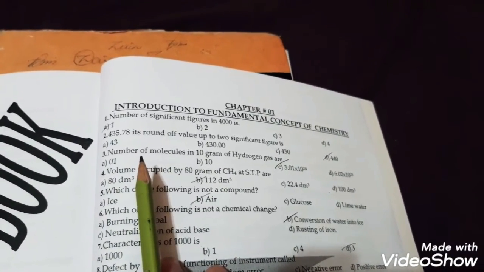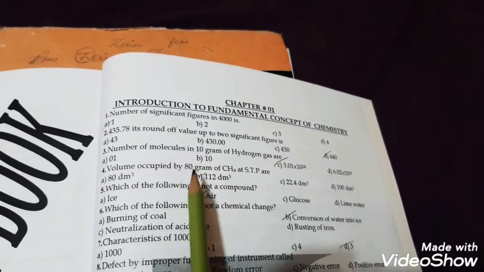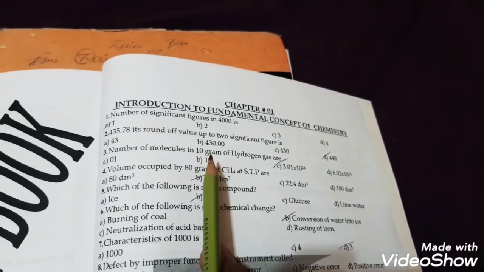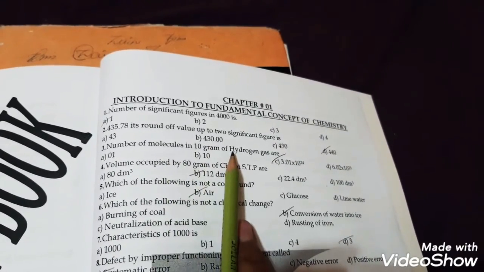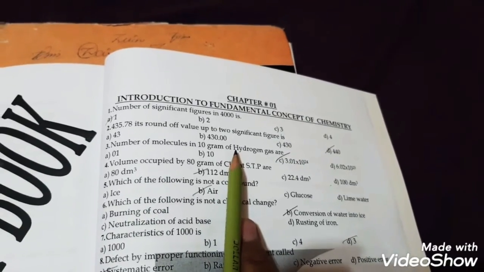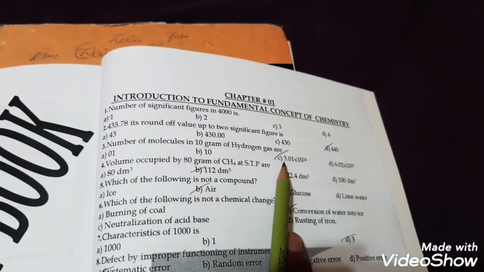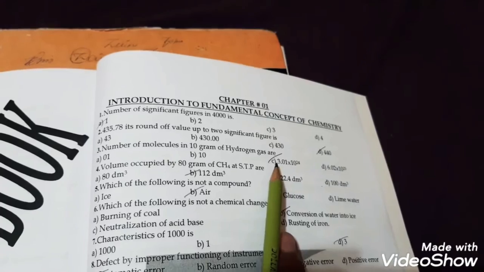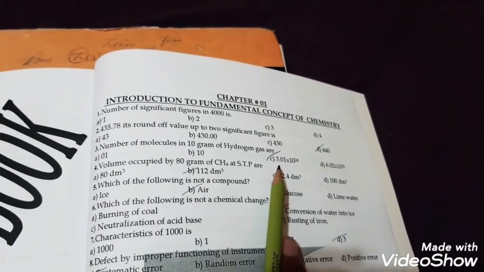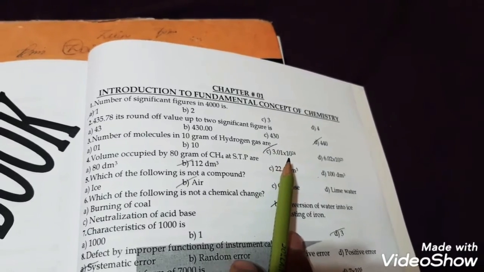So our formula: number of molecules is equal to given mass, that is 10 grams, upon the molecular mass. As we are asking about molecules, the hydrogen will be H2 containing the molecular mass of 2. So after multiplying 10 by 6.02 into 10 power 24 and dividing it by 2, we are going to get 3.01 into 10 power 24.